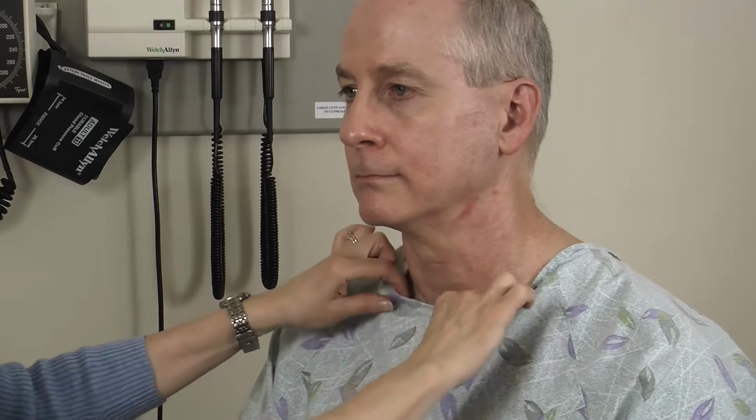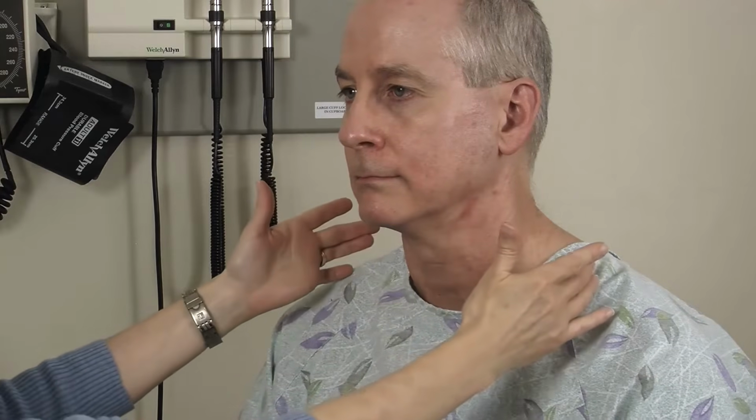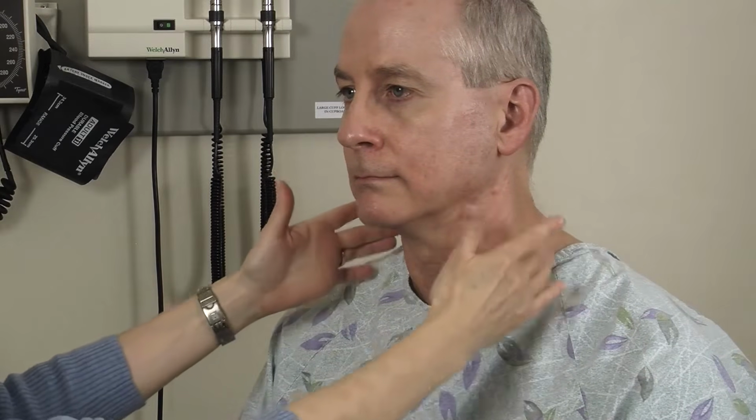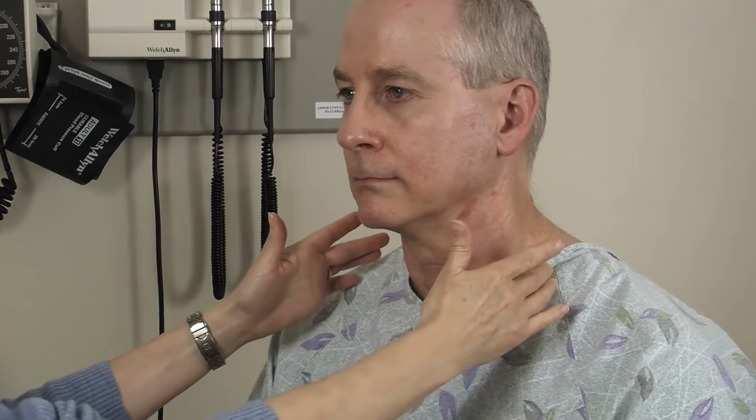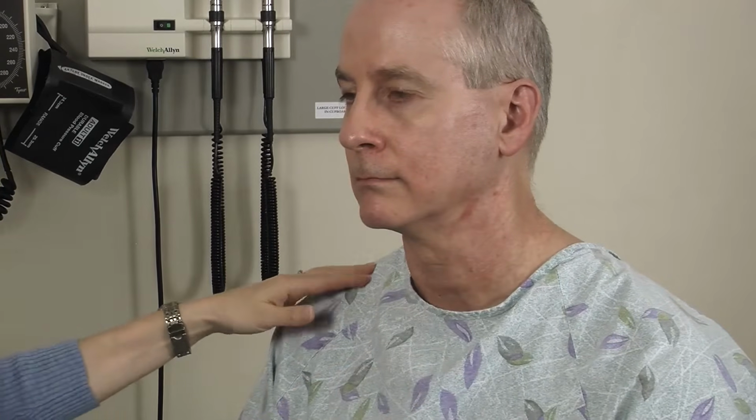Then moving to the neck, we again begin with inspection of the neck for general position, alignment, the alignment of the trachea, any rashes, lesions, any masses, any fullness over the thyroid, any extra skin folds or webbing over the lateral part of the neck that can be associated with conditions such as Turner syndrome.